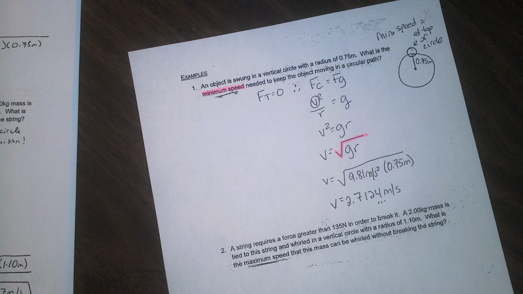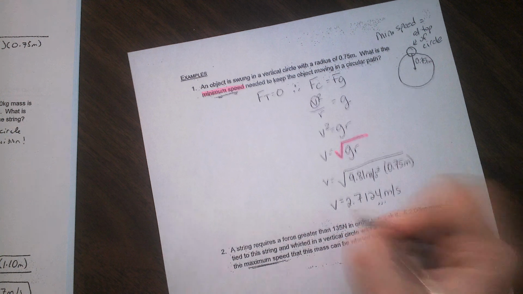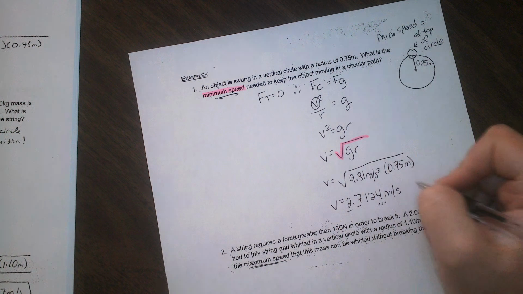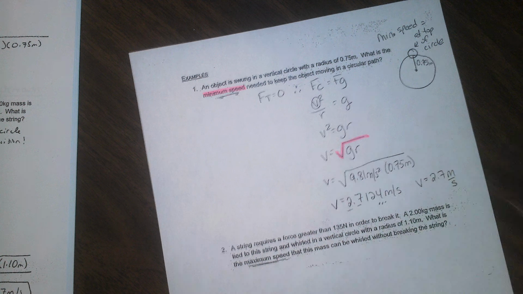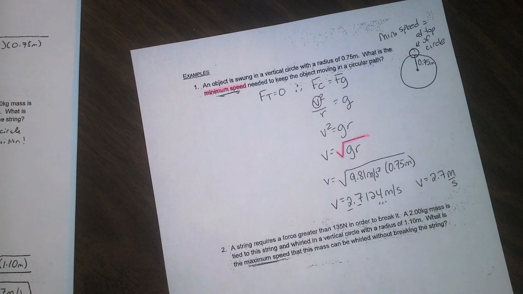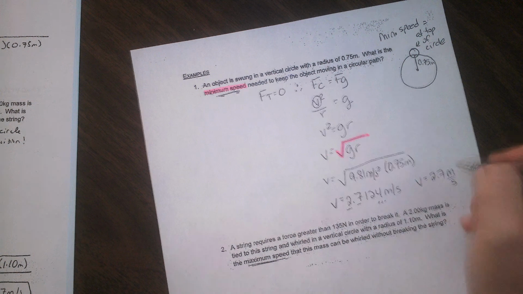What is the significant digits in this question, Avery? 2. So our answer is going to be V is equal to 2.7 meters per second. Now, which V is this? Is this speed or velocity? Speed. So do we need direction? No, it's scalar.